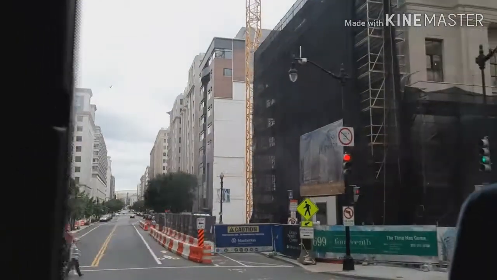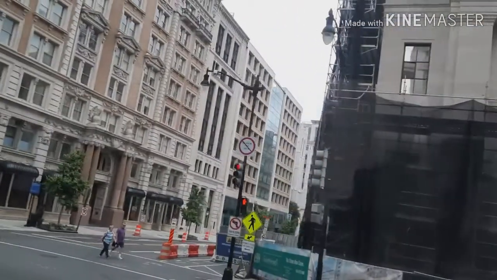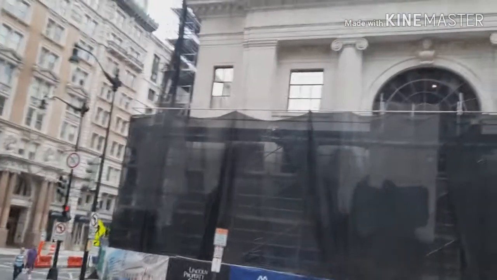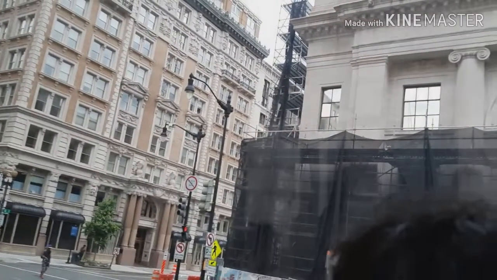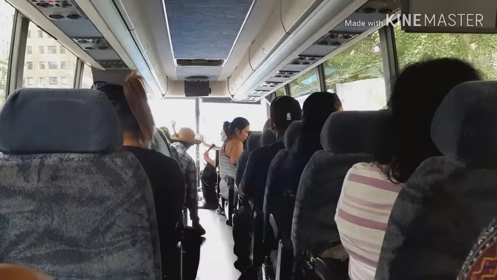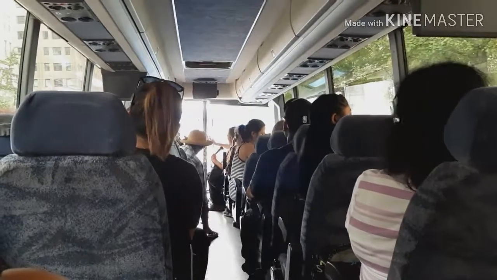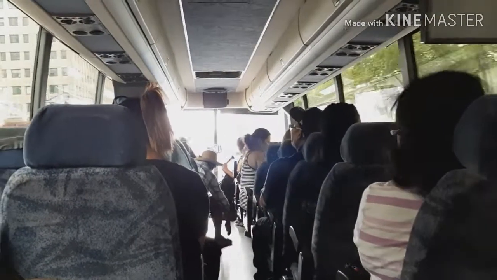So now we're going to go and see the Capitol where Congress meets. Like you call it Parliament, right? And that is the whole reason why DC was created: to be a place where Congress can meet safely.